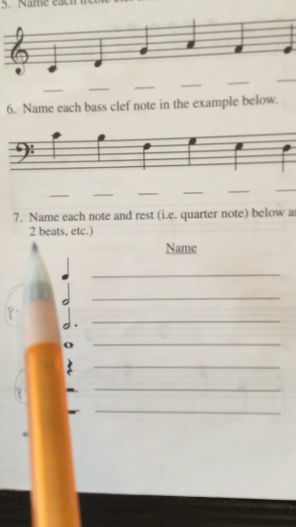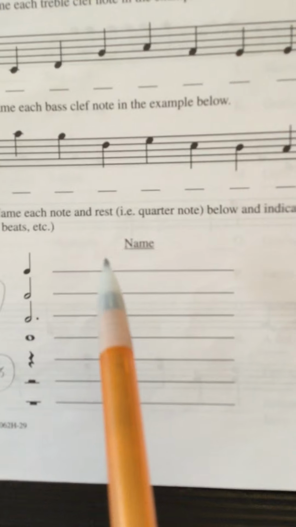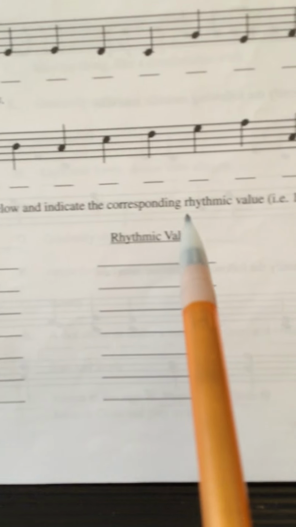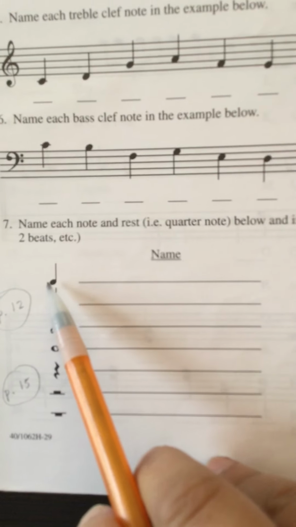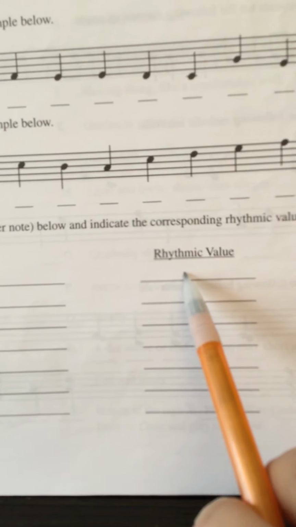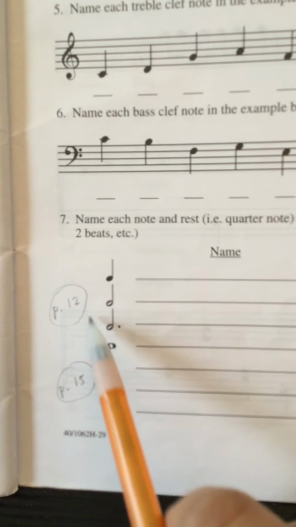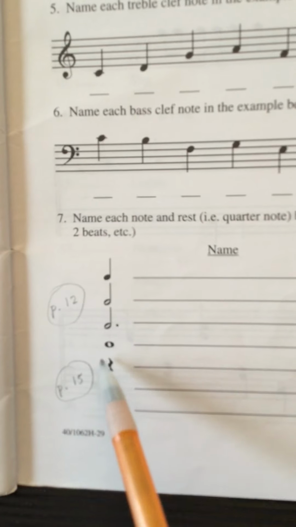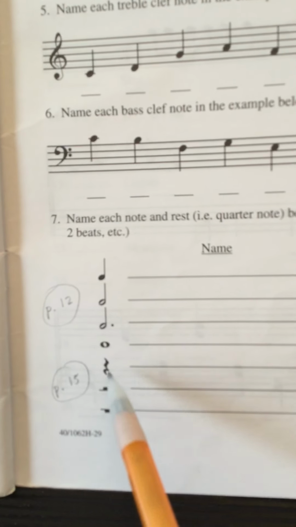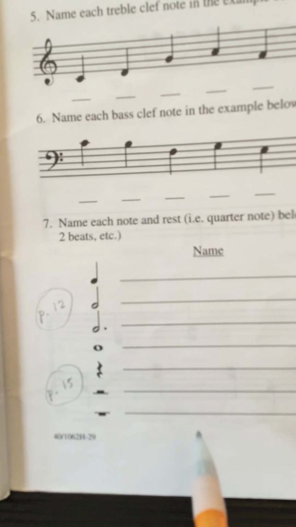Towards the bottom, page number 7, it says name each note in rest, i.e. quarter note, below and indicate the corresponding rhythmic value. So basically name it, right? That's a quarter note, and then the rhythmic value is 1 beat, right? And we've talked about all these. And if you forget, page 12 is all the note values, and then page 15 is the rest values. So you can go back and take a look. They'll tell you the name and then how many beats each one is.